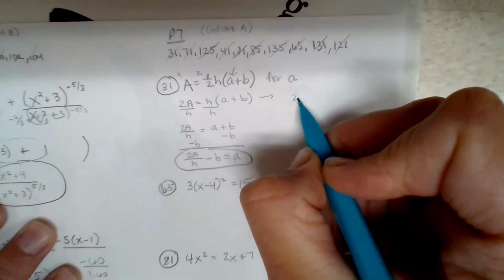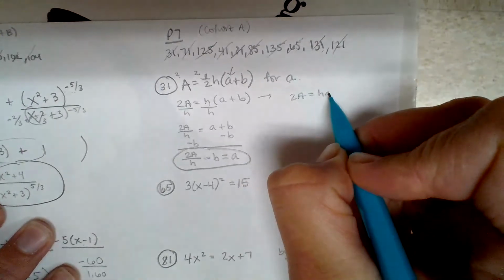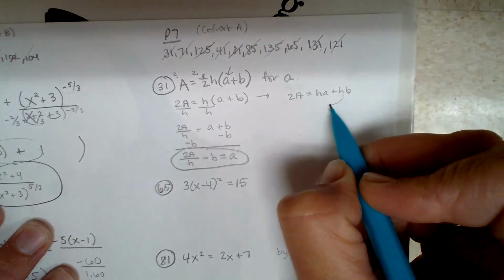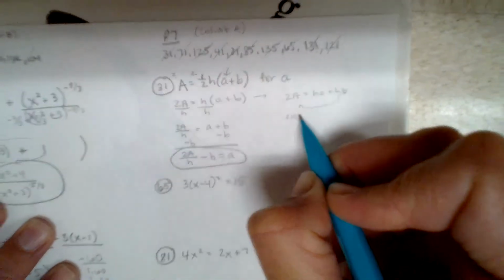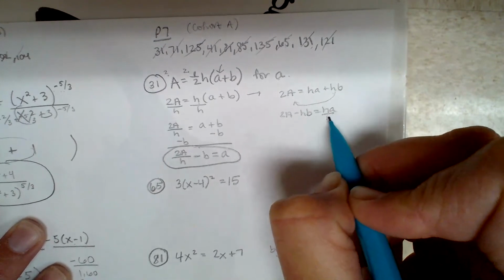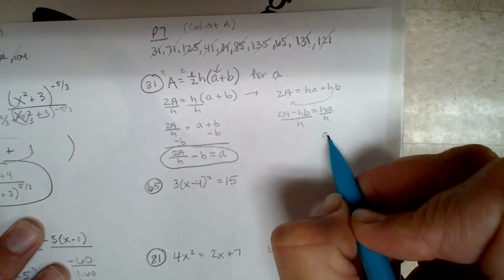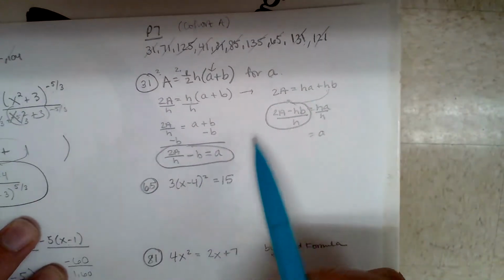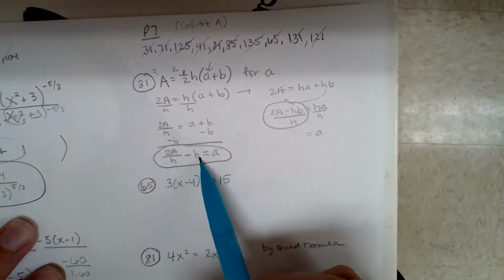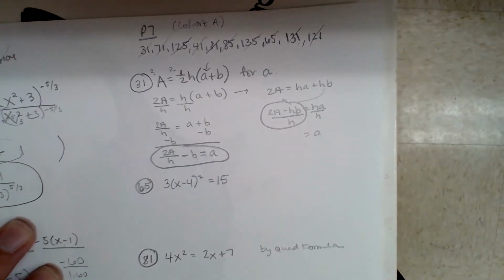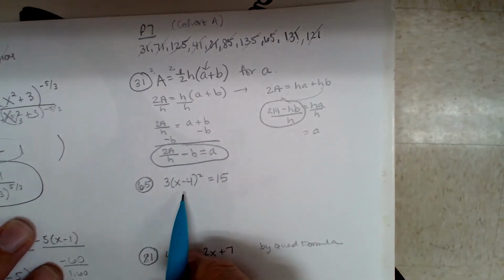You'd end up with 2A equals HA plus HB. And then solving for A, you'd have to subtract your HB over, and then divide by H. So A would equal this. They look different, but they are the same thing. Like if you got this over 1 and gave it a common denominator and combined it, it would turn into that.